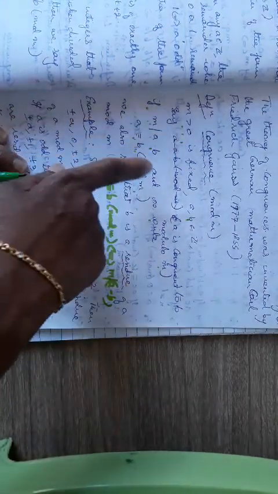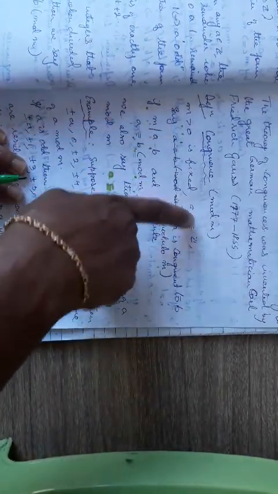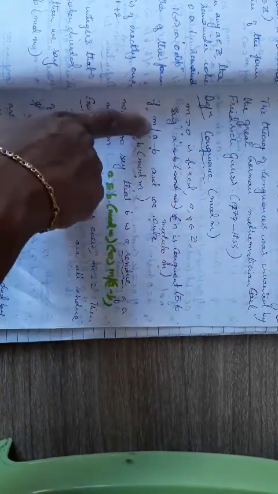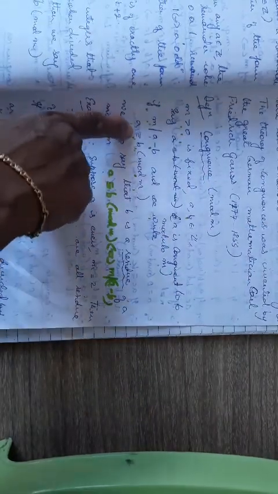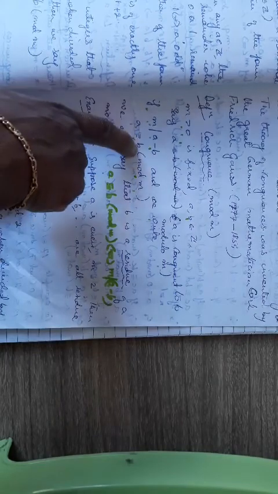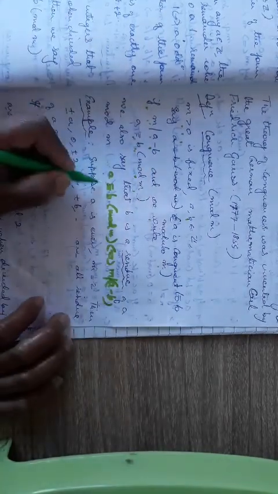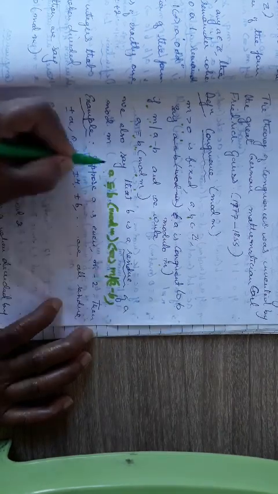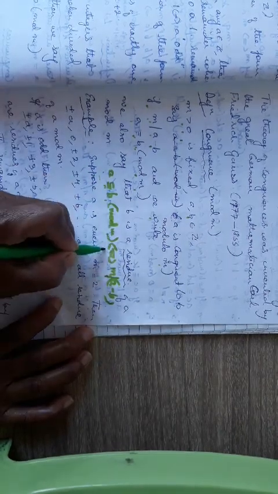So how do we define it? We say that A is congruent to B mod M if and only if M divides A minus B. Or the other way also, if you have A congruent to B mod M, we can say that M divides the difference A minus B. So remember this relation between congruence and divisibility, that is, A is congruent to B mod M if and only if M divides A minus B.